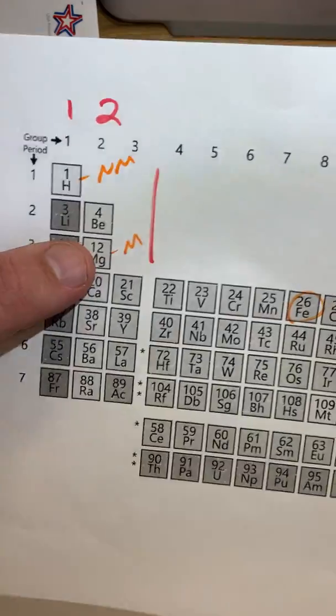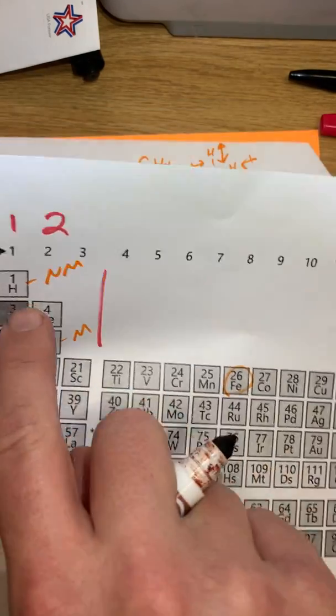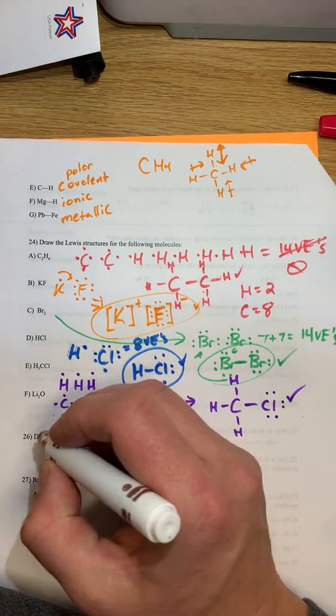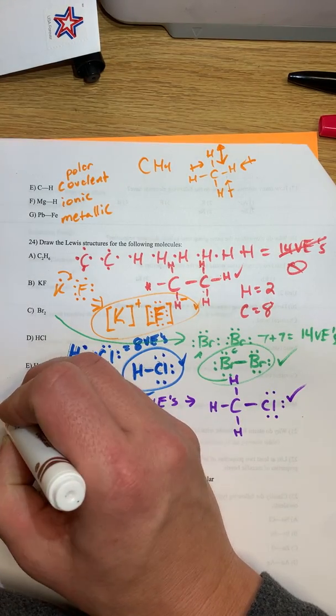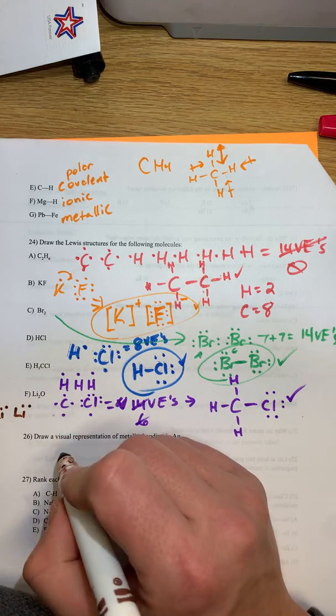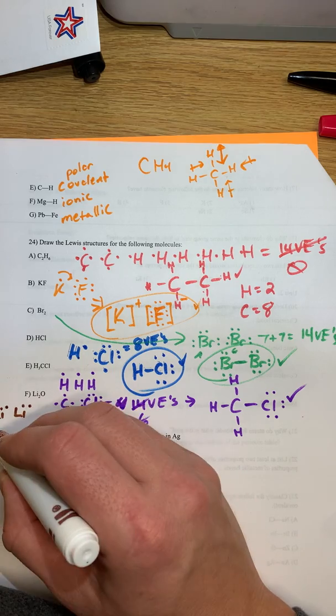Now, lithium is over here, it's a metal. Oxide is over here, non-metal. 1 valence electron and 6 valence electrons. So let's draw that out. Since it's a metal and nonmetal, this will be an ionic bond.